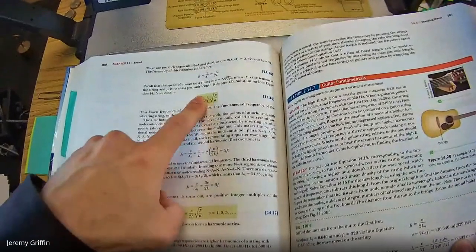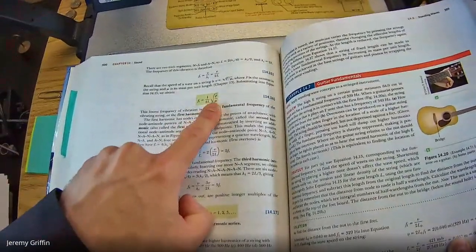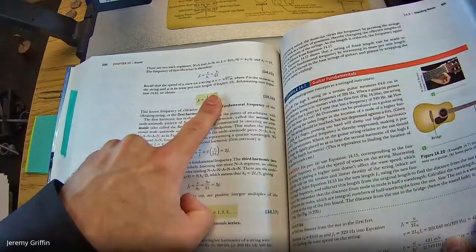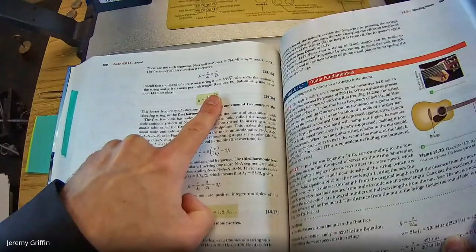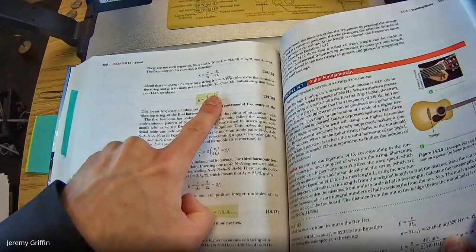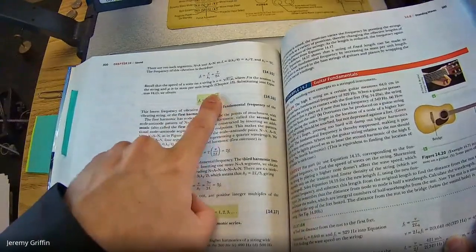So the fundamental frequency, 1 divided by 2 times the length of the string, and the square root of F divided by mu. What do you guys think F stands for in this context? Capital F. Force. Yeah. What kind of force specifically on a string? Tension. Yeah. That would be tension in a string, wouldn't it?